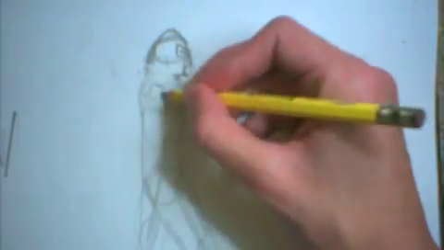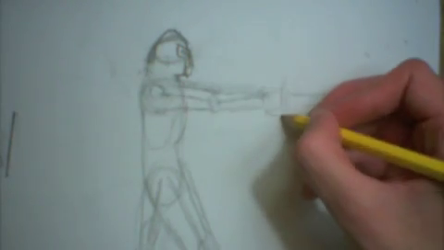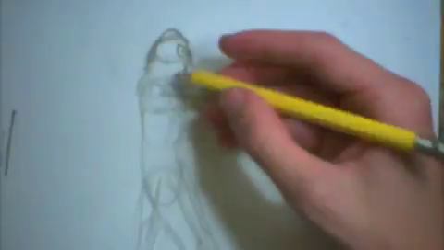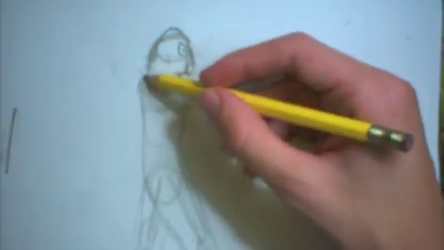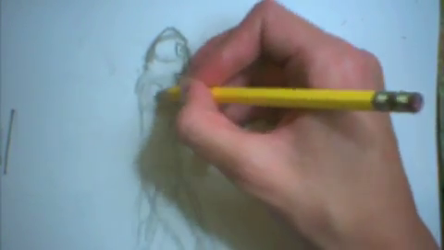This guy has a lot of spikes on his armor. I've actually cut back on how many there are since I first drew him. And those, while impractical, look really cool, and they give an imposing figure to him. This is not a person you want to mess with.